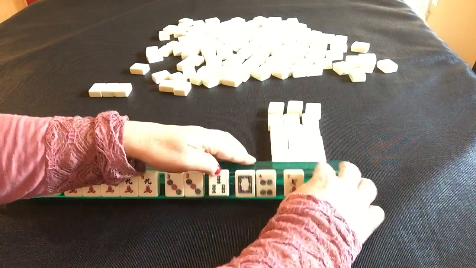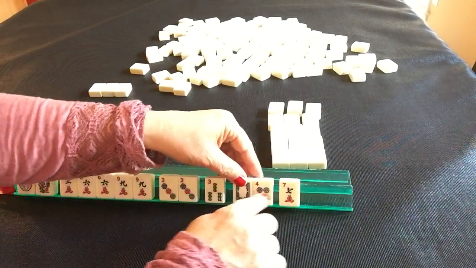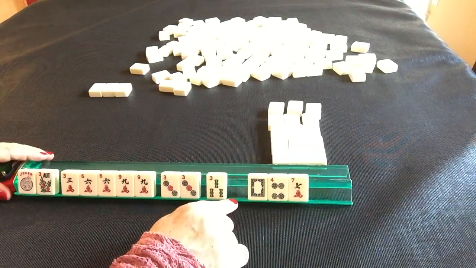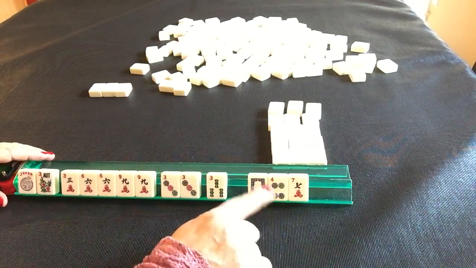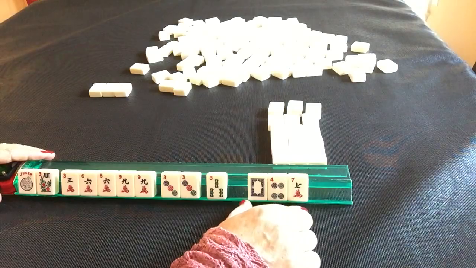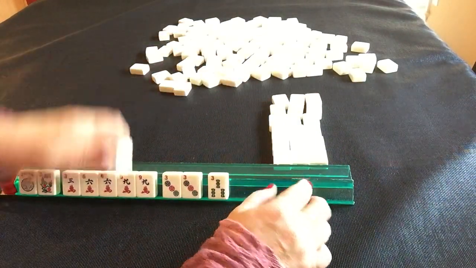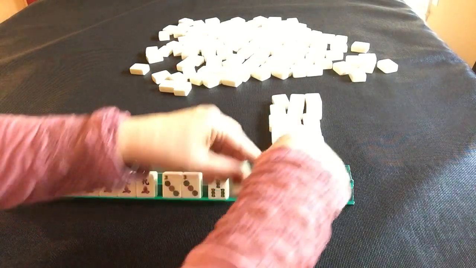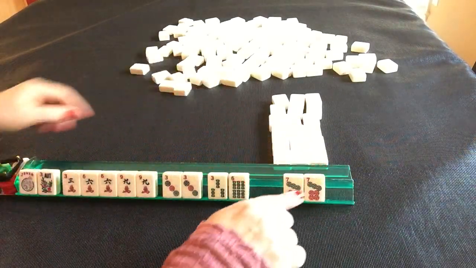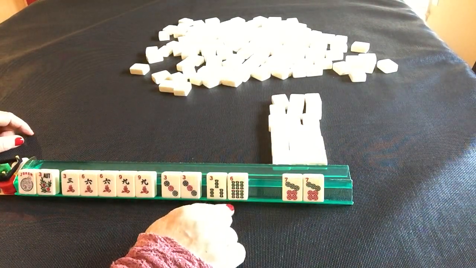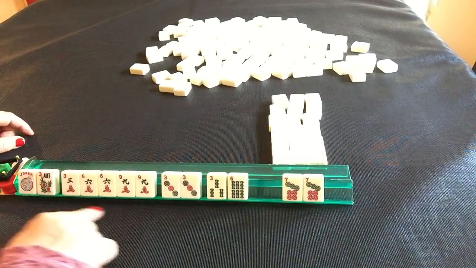And here we got another white dragon and a 4, 7 crack. So with that same decision, we're going to go ahead and pass that on for the last right. So we'll put that there and pick up our last right. And here we received a pair and a 6 bam. So we're still heavily into 3, 6, 9.